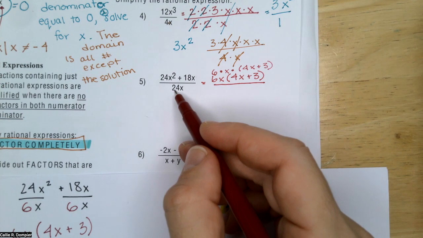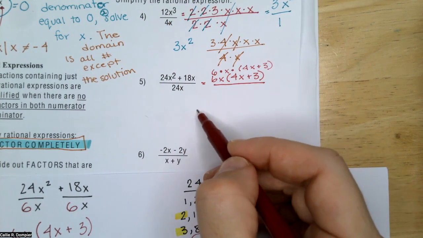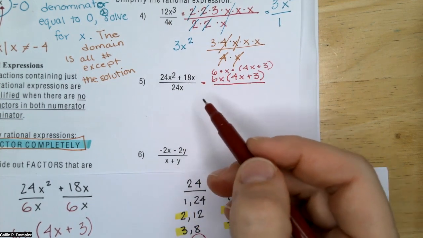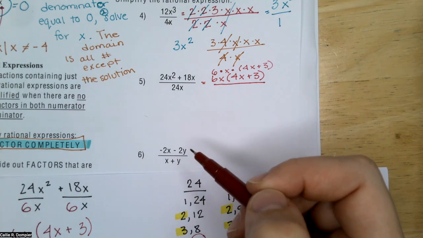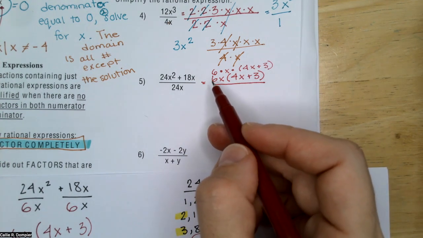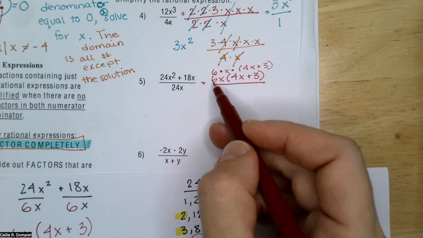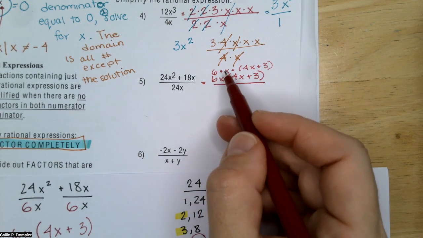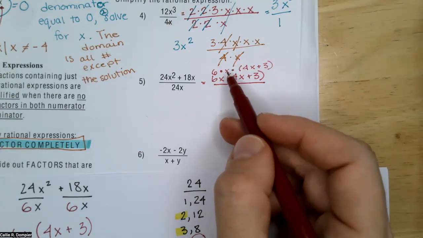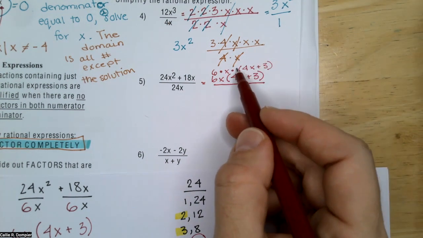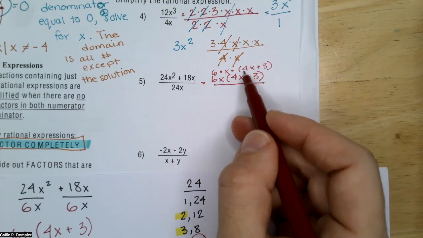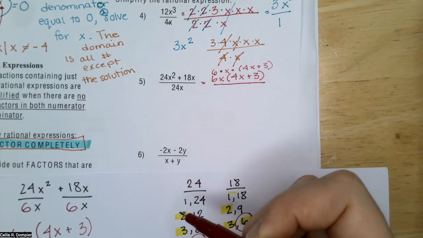If this was a 5x, you could still cancel out the x's that were common without canceling out the 6, okay? So remember, a number next to a variable means you're multiplying them, and a factor is anything you multiply by something else. So the 6 is separate from the x, which is separate from the 4x plus 3, but that is one factor. Hence the parentheses, okay?